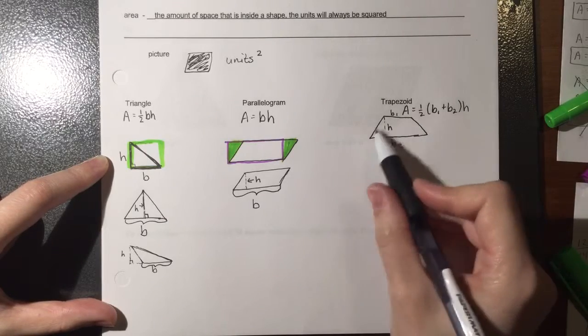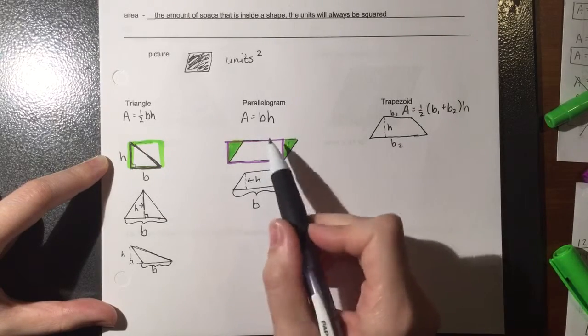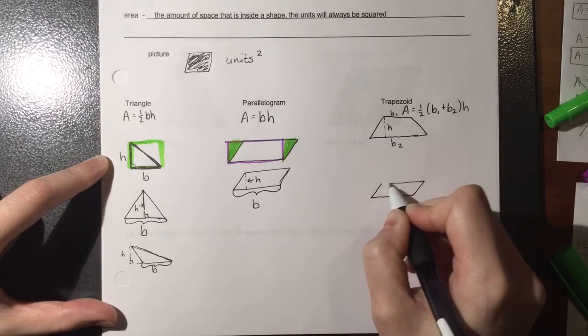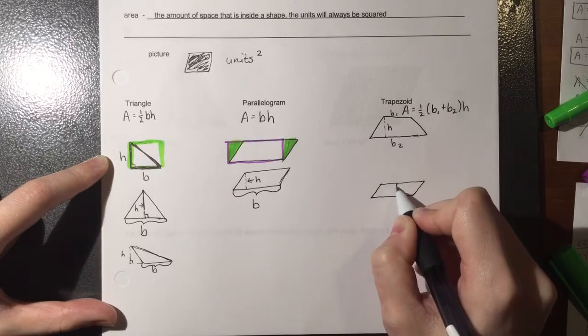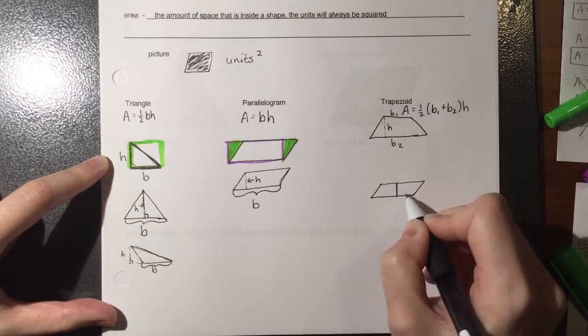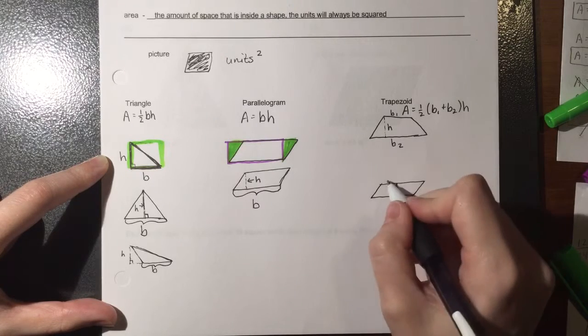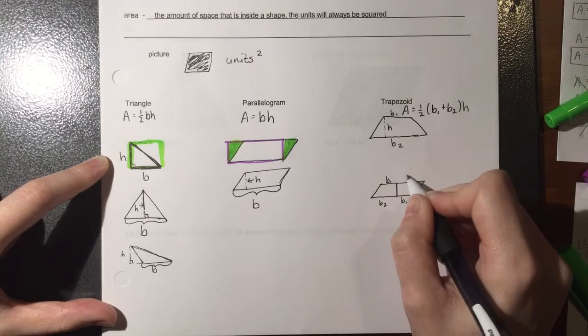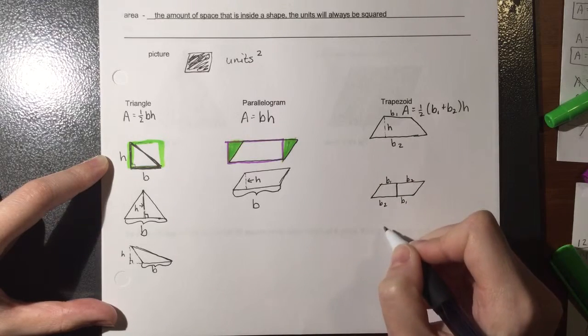And they get this from the formula for a parallelogram. If you take a parallelogram and you put a line right there, you've got two trapezoids. So base 1, base 1, base 2, base 2.